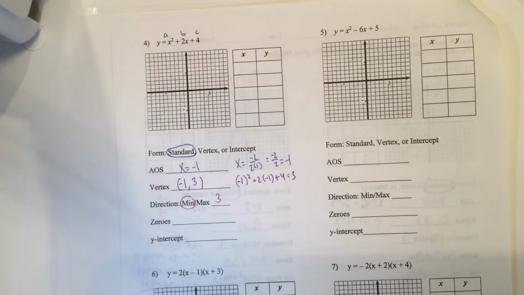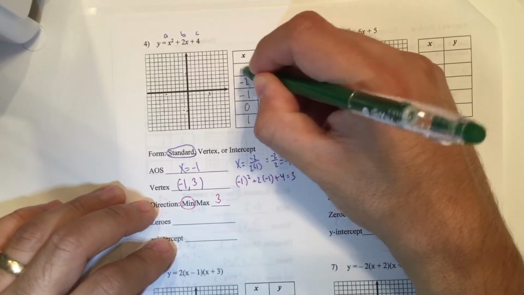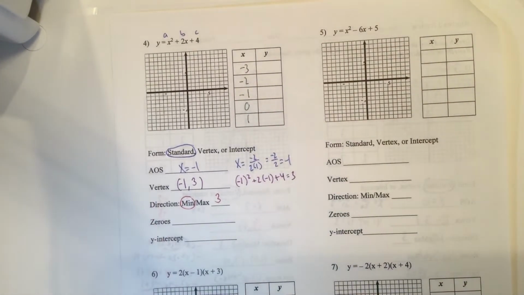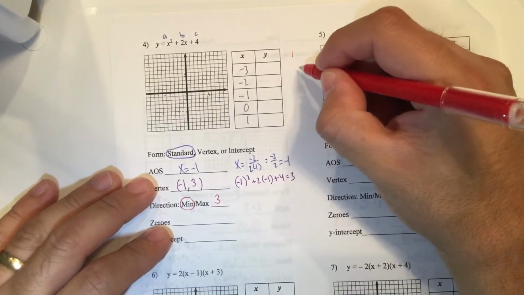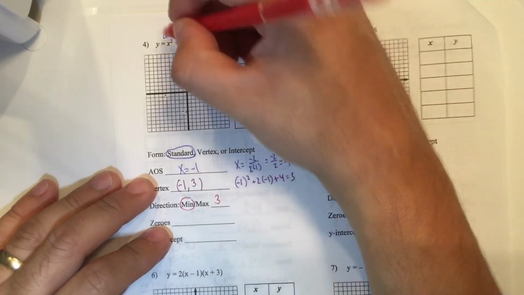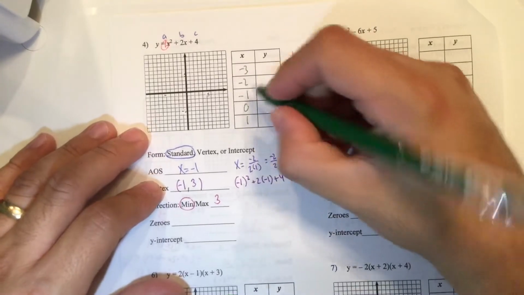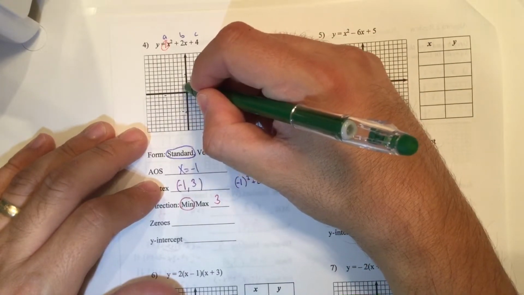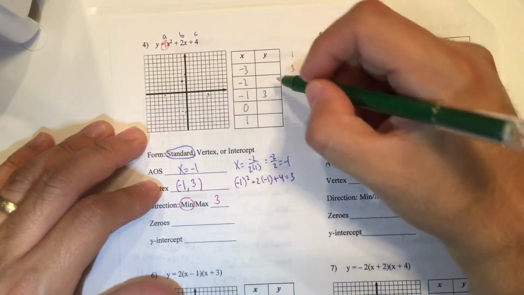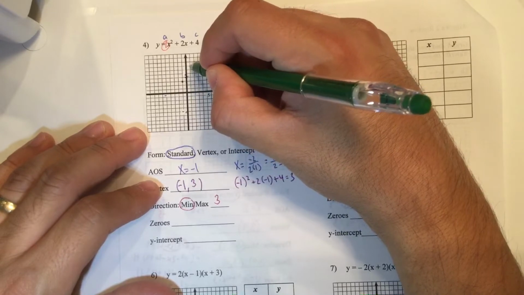For our zeros, let's go ahead and put this in the graph. Negative 1, 0, 1, negative 2, negative 3. Here I will use the 1, 3, 5, 7. So let's write it right here, 1, 3, 5, 7. And since a is 1, I don't have to multiply those by anything. So let's do 1, 3. So negative 1, 1, 2, 3. And right 1, up 1, right 1, up 1, 2, 3.